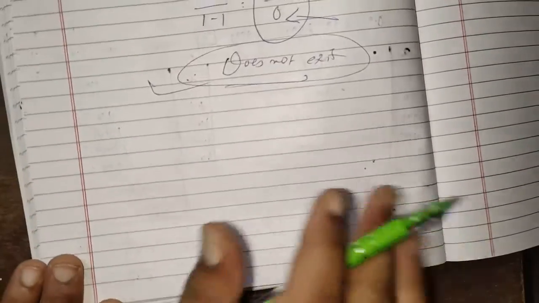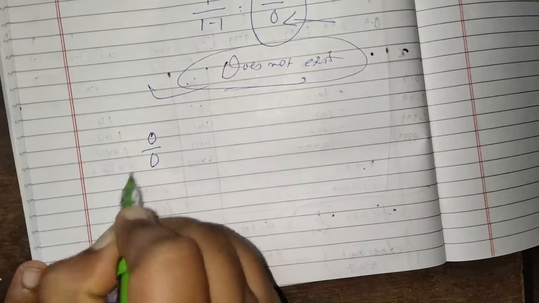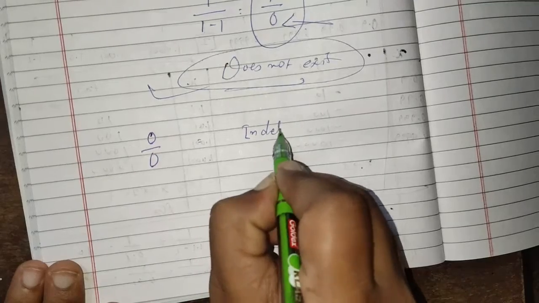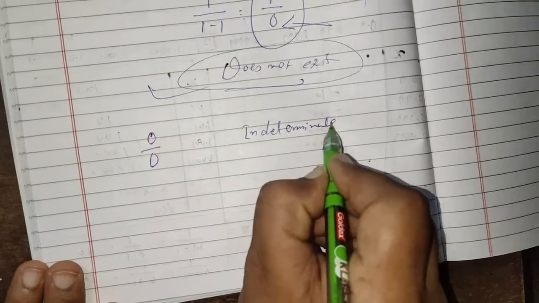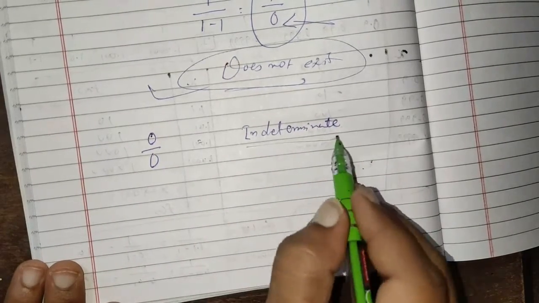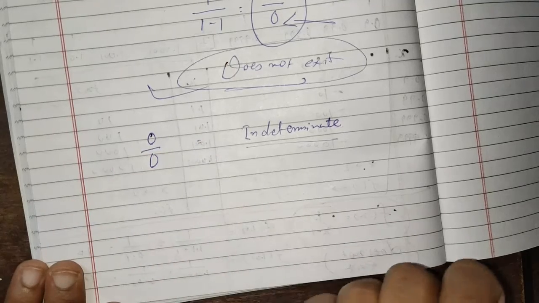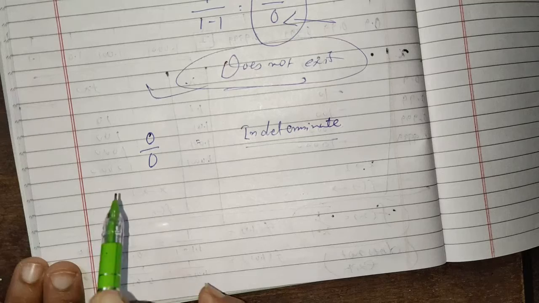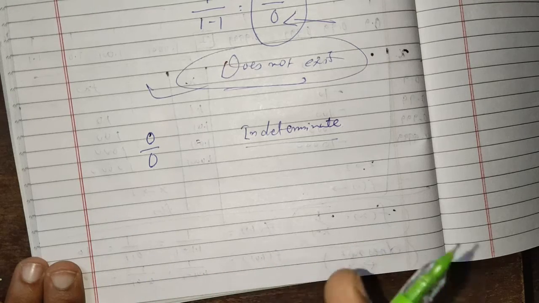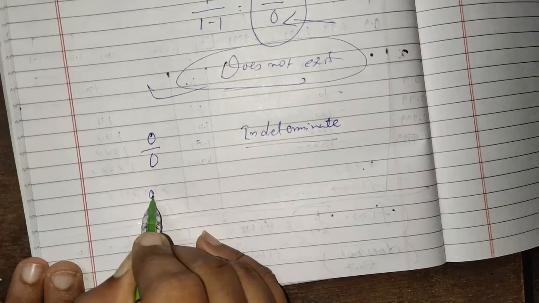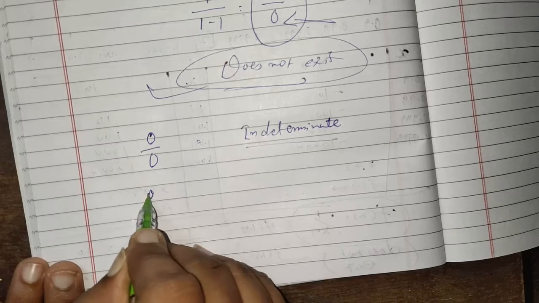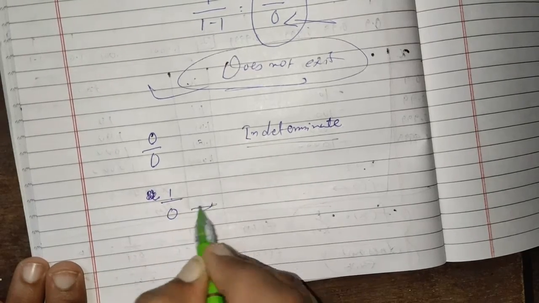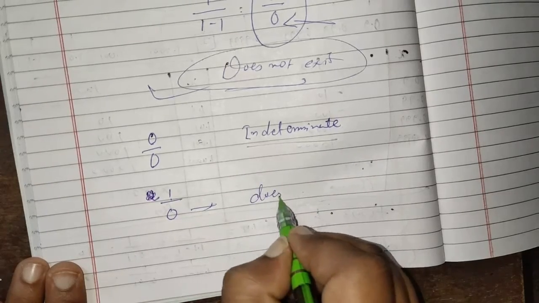So keep two rules in mind. 0 divided by 0 is called indeterminate, but by making the common factor and cancelling the common factor, we can find the value of the function. But when for a particular value, any number 1, 2, 3, the denominator becomes 0, it's called does not exist.